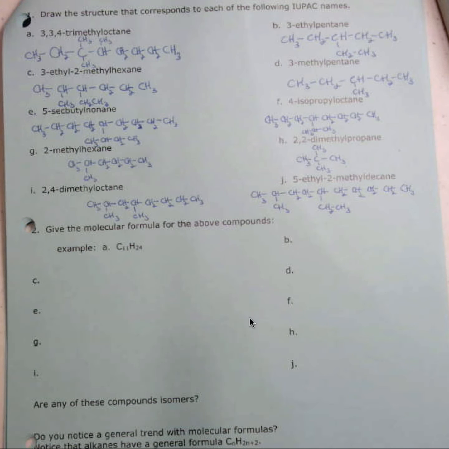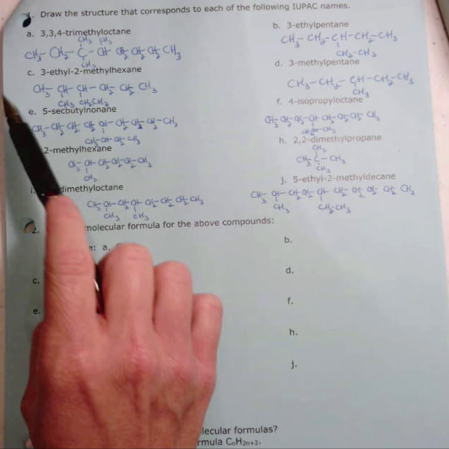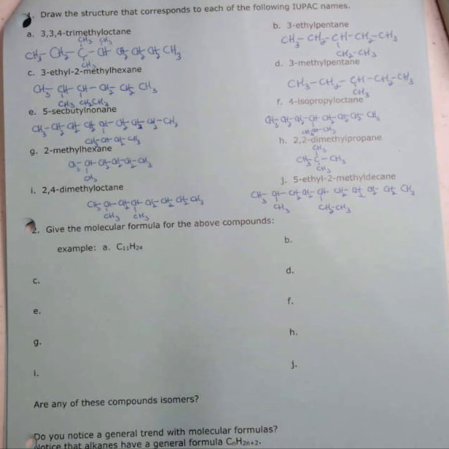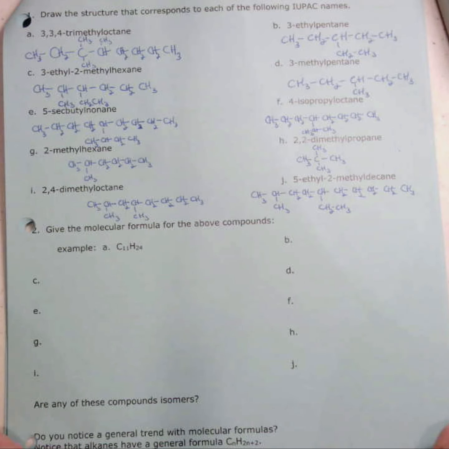Okay, so I'm going to fill in pages 9 and 10, the bottom of 9 and then 10. I asked for you guys to give the molecular formula of the above compounds. So assuming everybody filled these in, which I think you did, great job, then for each one of these, you're going to go ahead and count up the carbons and the hydrogens.